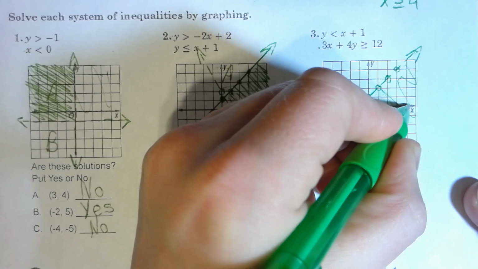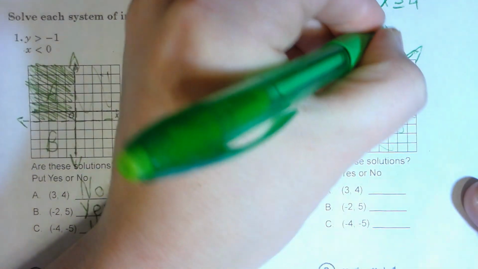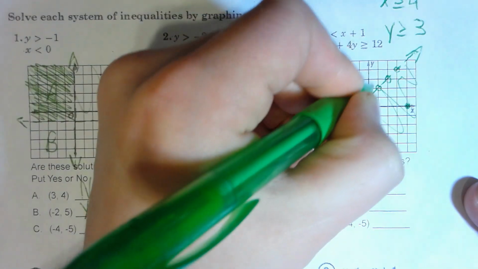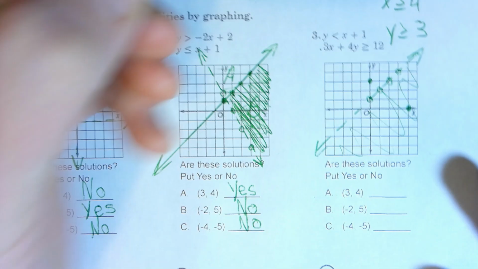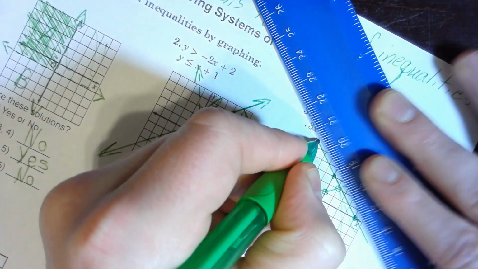So there is one of my intercepts. And y is 3. There's my other intercept. So my line is going to be like this.